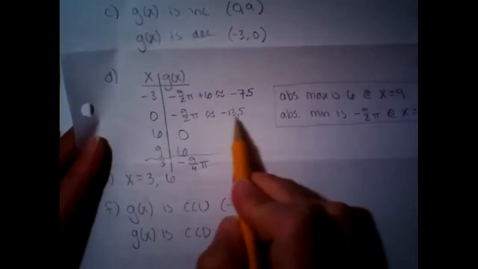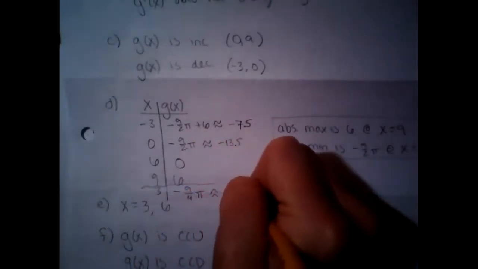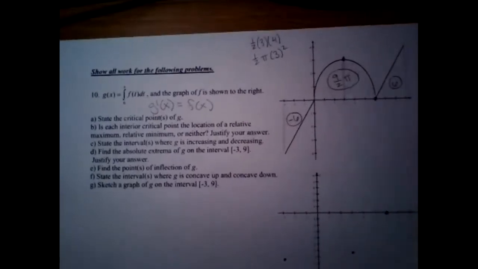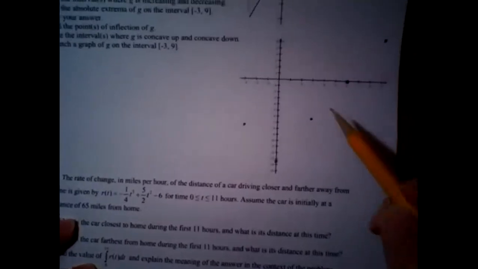And again, if you treat pi like 3, well, it would be half of this. So half of -13.5 would be -6.75 roughly. Again, it's close enough. I just want to get a point on the graph that's roughly close enough. So almost -7. So we got 3 and then not quite -7. All right, so there's all our important points.